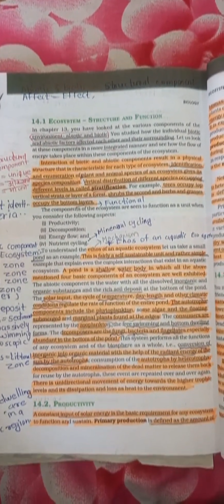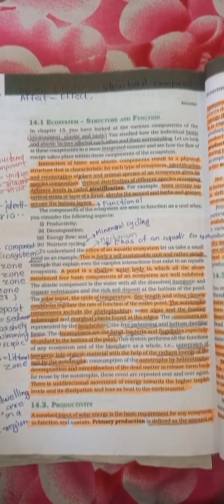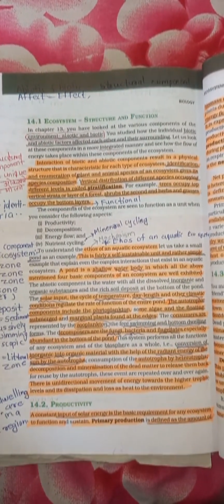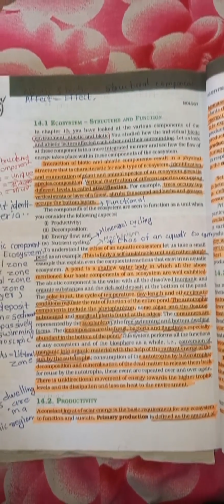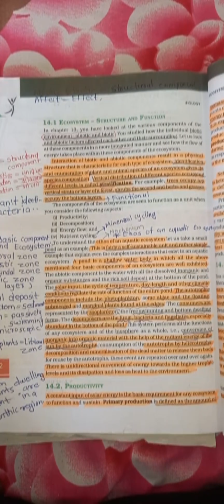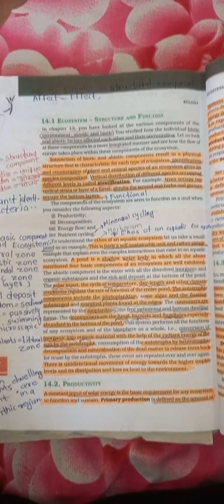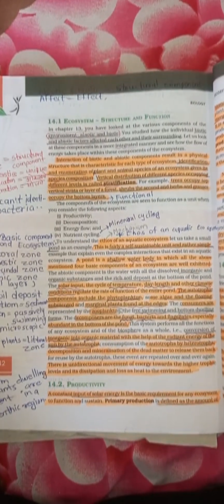Interaction of biotic and abiotic components results in a physical structure that is characteristic for each type of ecosystem. Identification and enumeration of plant and animal species of an ecosystem gives its species composition. Vertical distribution of different species occupying different levels is called stratification. For example, trees occupy the top vertical strata or layer of a forest; shrubs the second, and the herbs and grasses occupy the bottom layers.